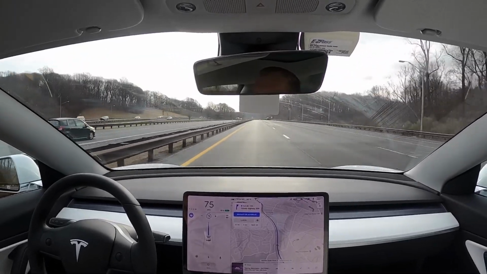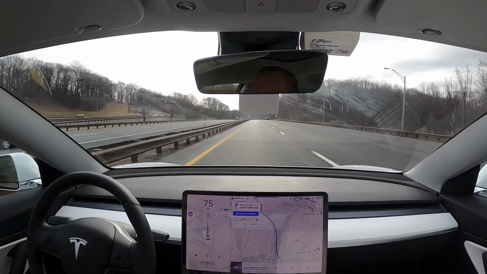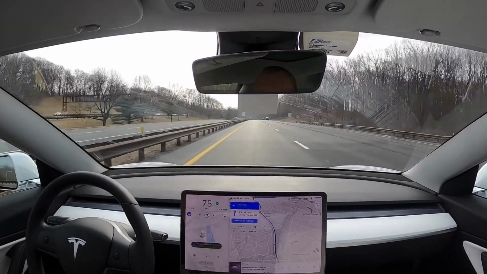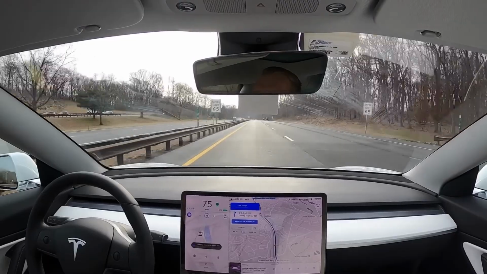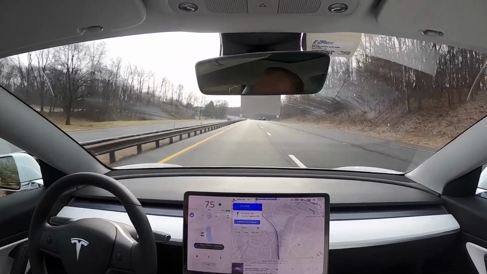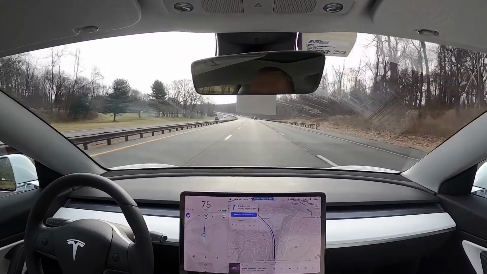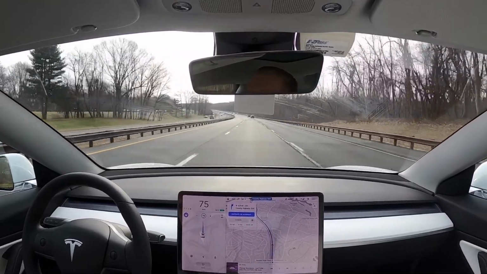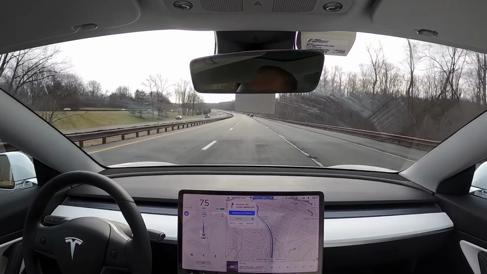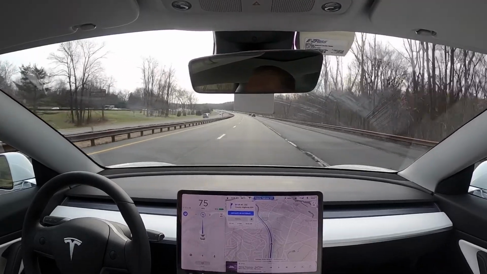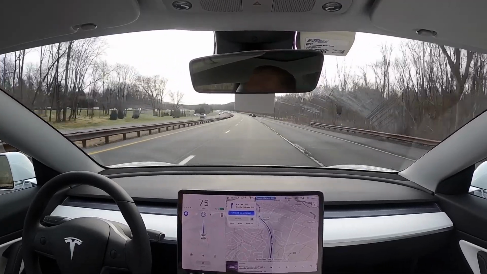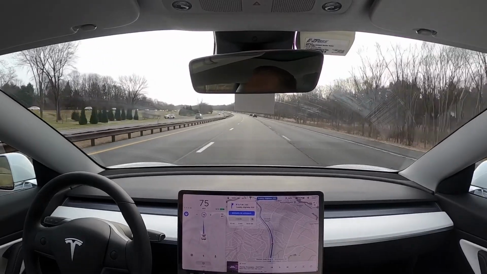So let's see if it's gonna bring me out of this passing lane now, because all right, exactly. As soon as I said that, it was reading my mind. It's good timing, so it wants to get you over, because you're not supposed to just sit in that passing lane like that. Got some police over on the other side of the highway there on the left.